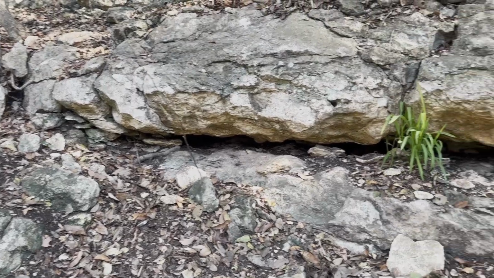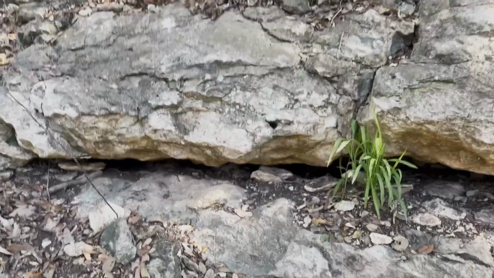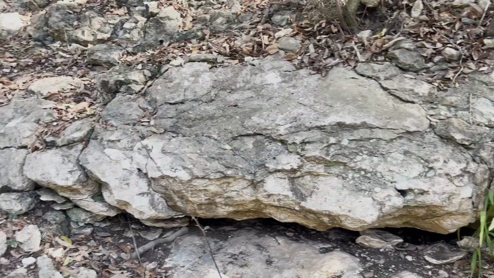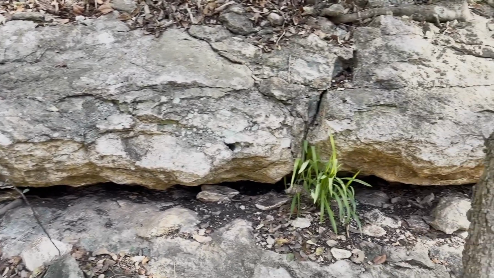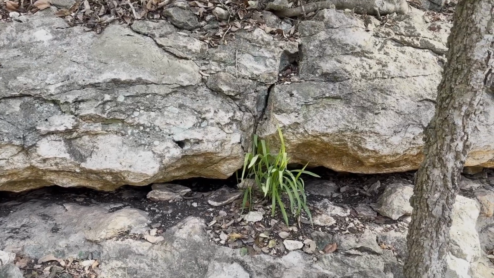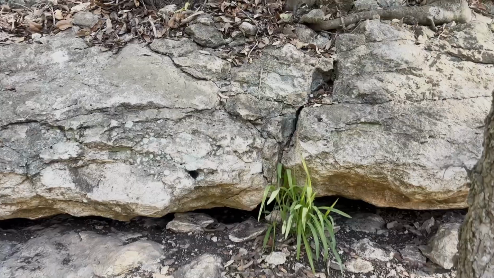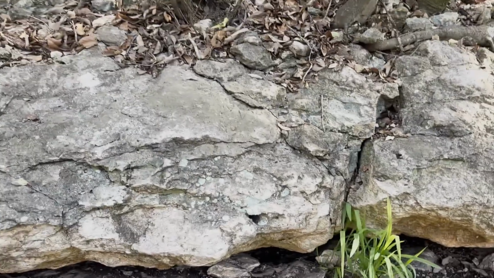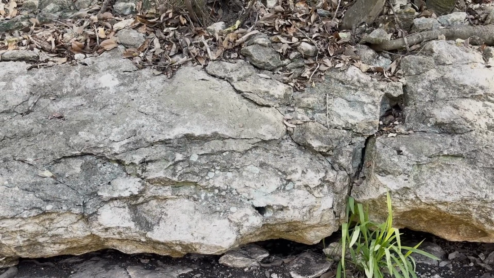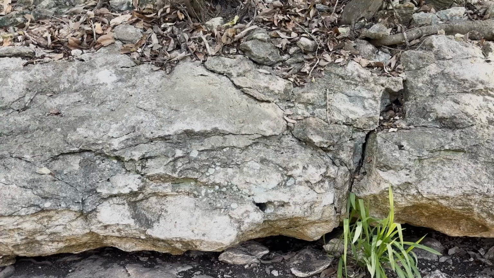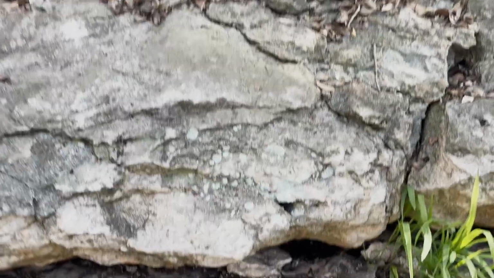being only a stream that is filled with water when it is raining. Now, looking at the side here, we have a look at limestone, which is common where we're at in San Antonio, Texas. Looking also here, we have a result of biotic weathering with some of the moss right here.